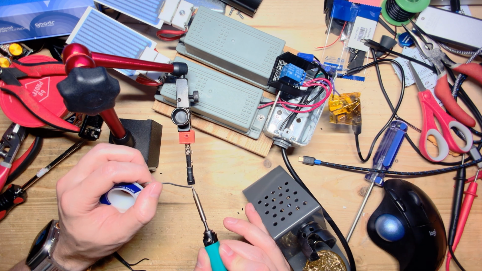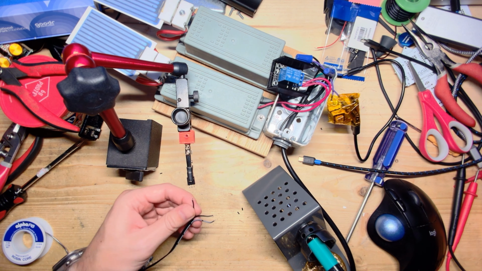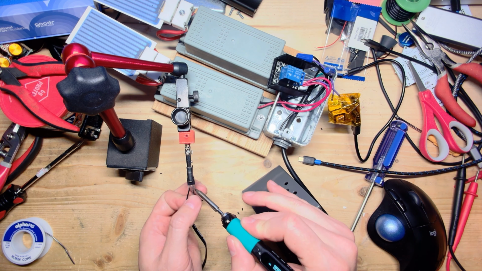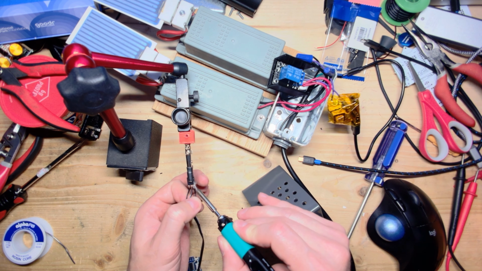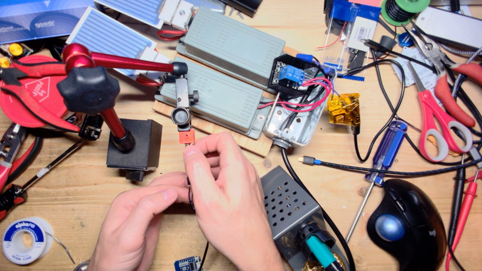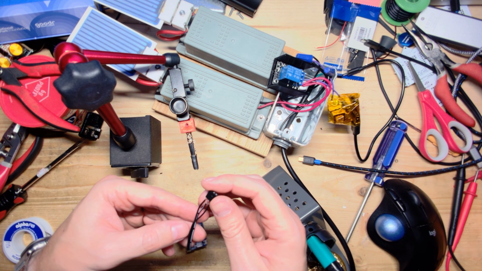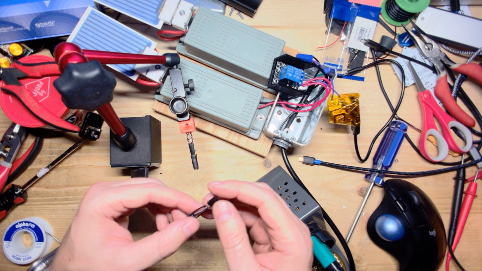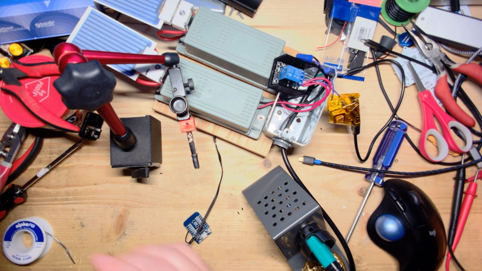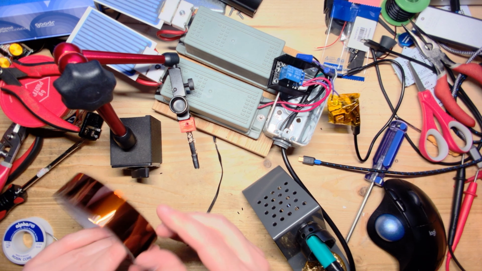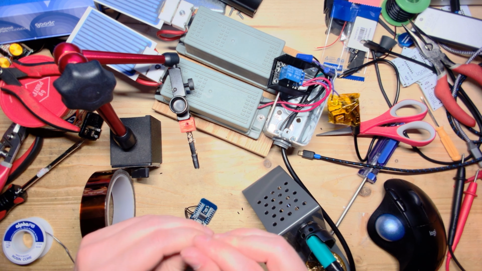Try these in the right order. Right, so it is signal, positive. So we have signal, we have positive in the middle, and then negative. And there. Now we have a nice, confusing connector. Alright, we'll do the old Kapton tape trick. There you have it. We have a connector.